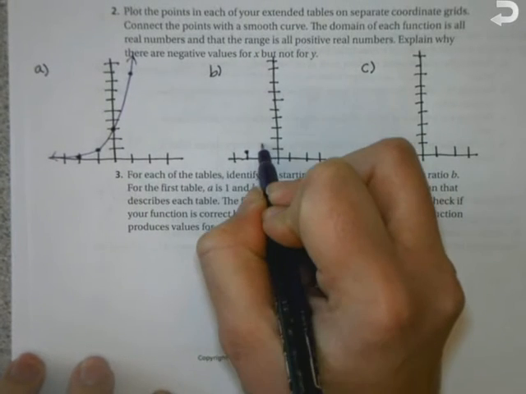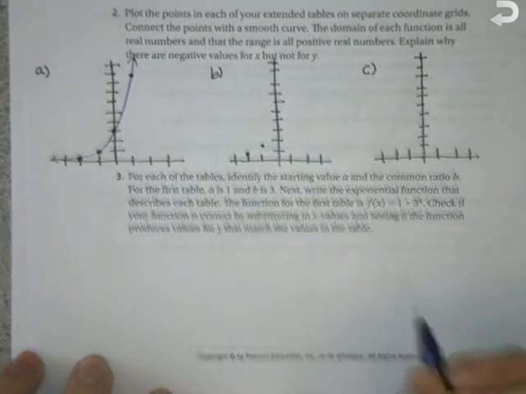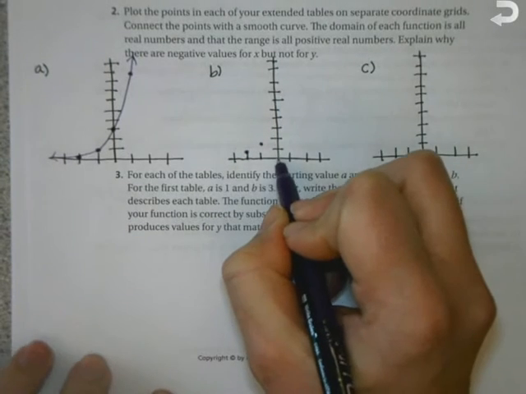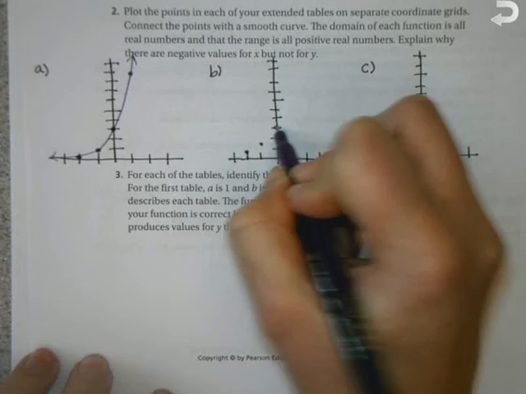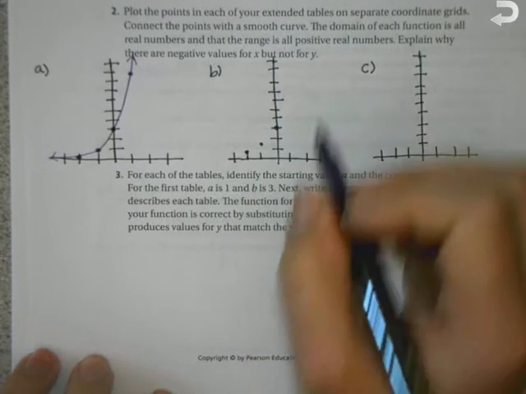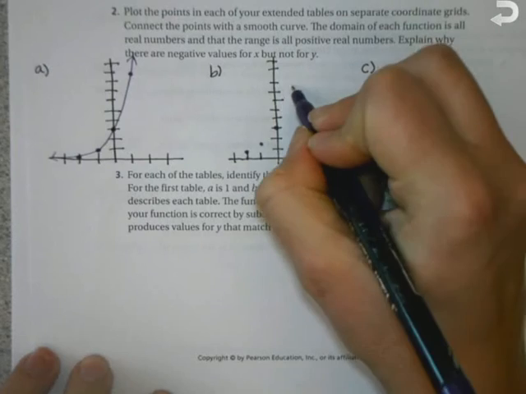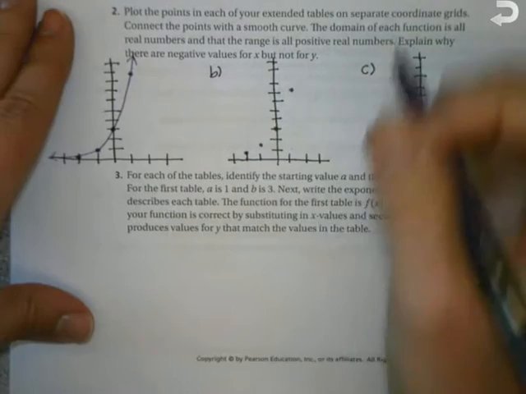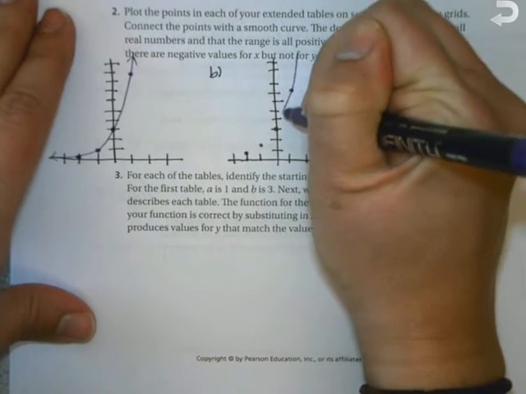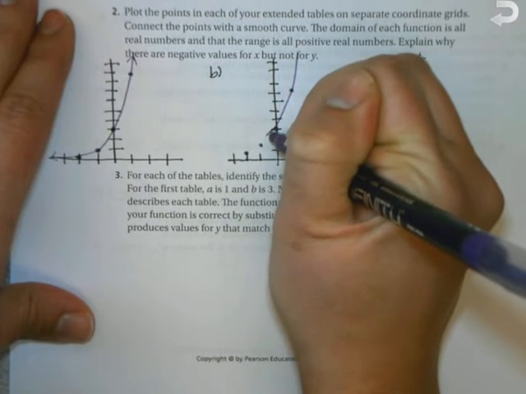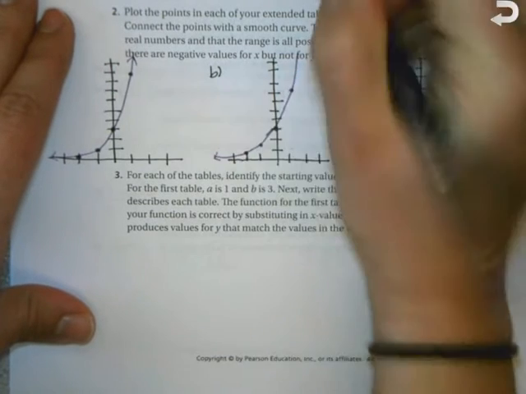So that's 1.5. And then 0, what? 3. And 1, 6. 1, 2, 3, 4, 5, 6. And then 2 goes off the graph. So we're just going to be good there. And then connect it with a smooth curve.